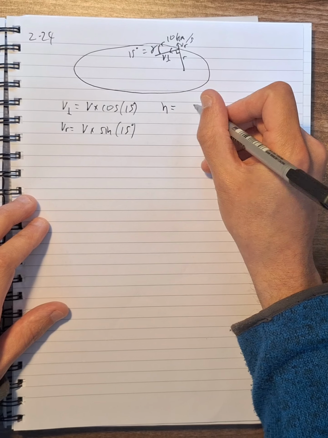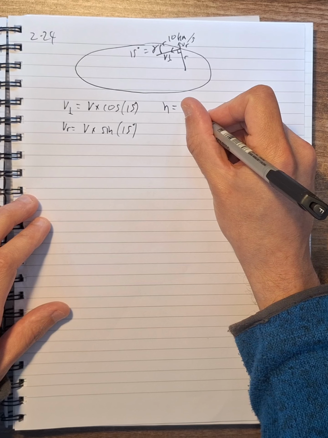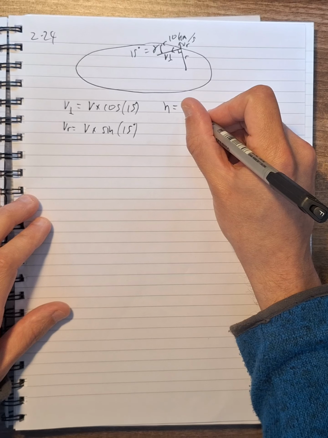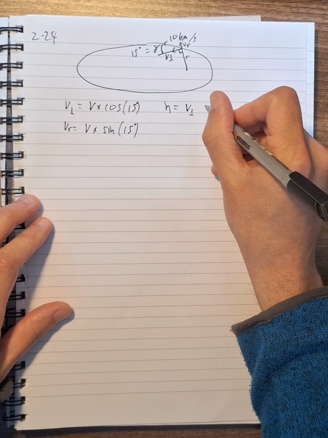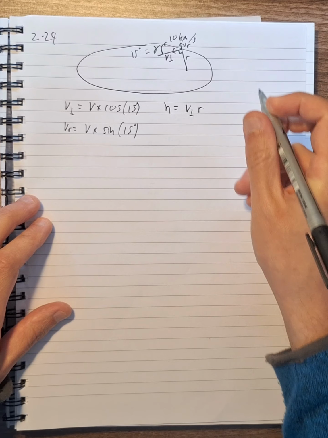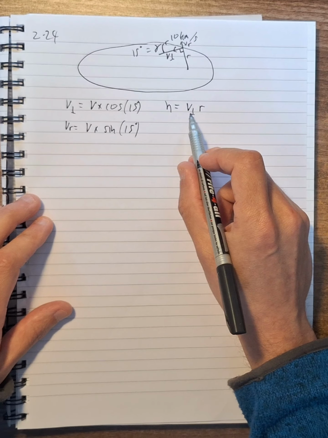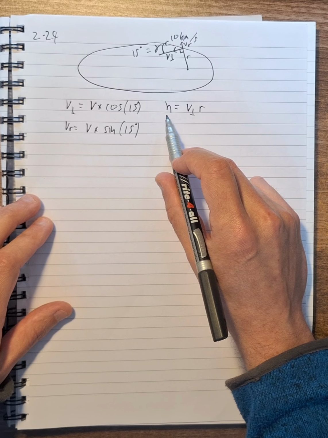The angular momentum formula is in the book, and it's a well-known formula. We are given r, and now we have the velocity azimuth, so we can get the angular momentum.